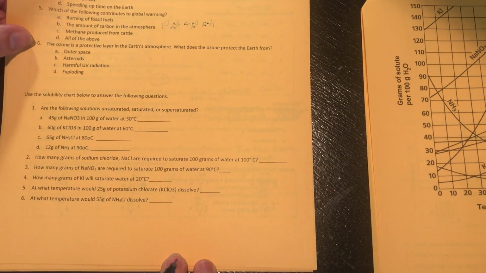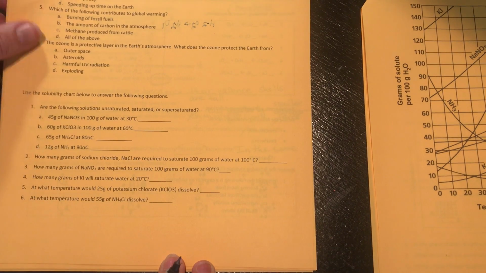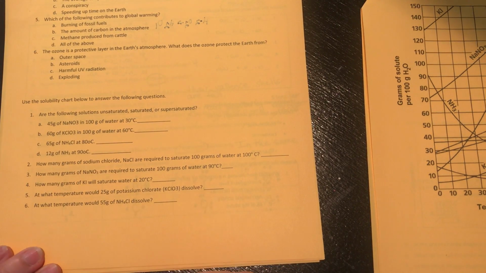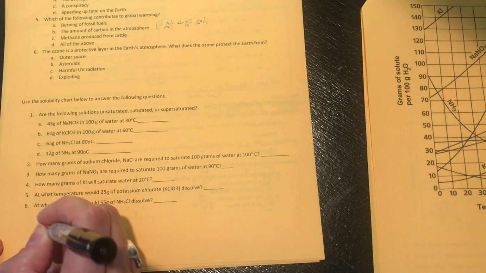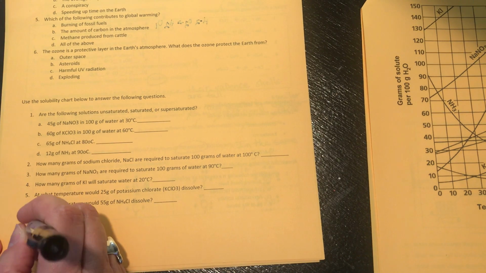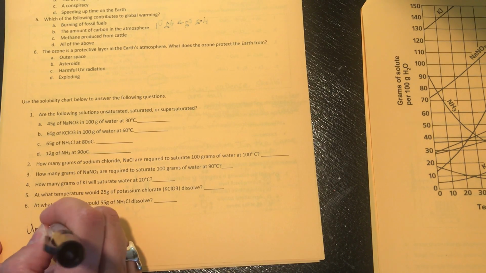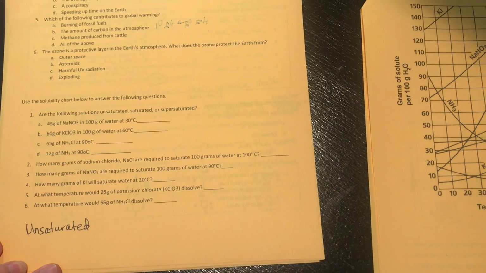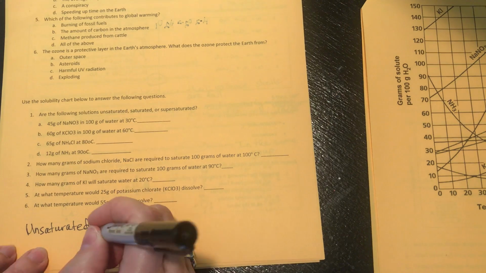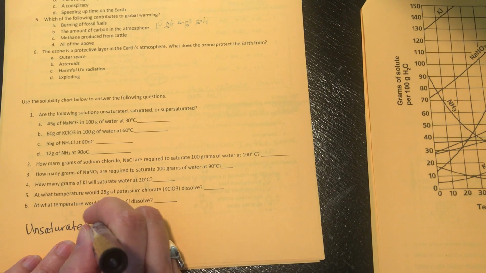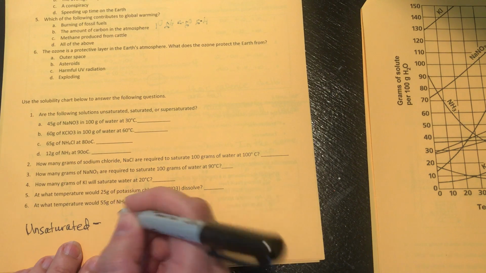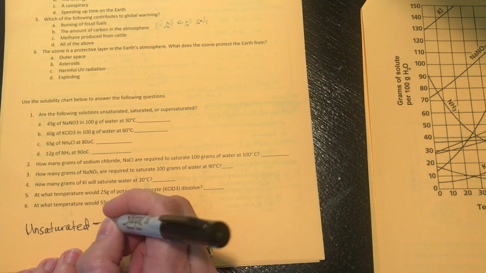Okay guys, we're going to review solubility. Before I go over the questions on the review, I want to review with you guys the definitions of saturated, unsaturated, and supersaturated. Okay, so we'll start with unsaturated. Unsaturated basically means that if you have a solution and you're adding a solute to a solvent, you can add more solute to the solvent. So there's room for more to dissolve in the solution.